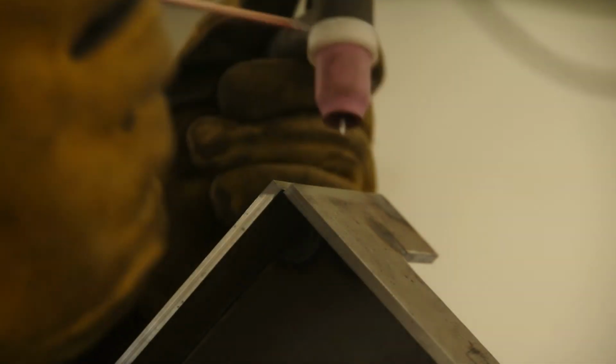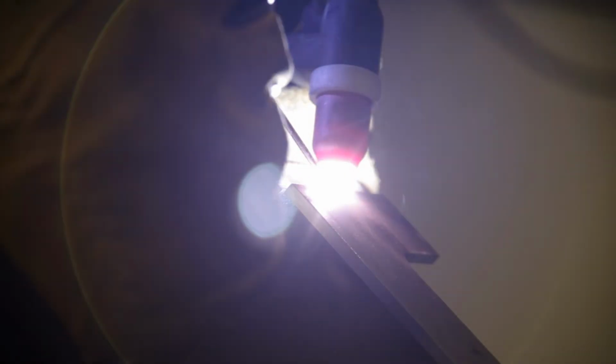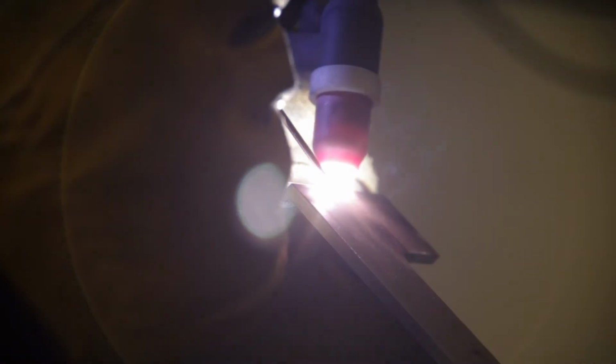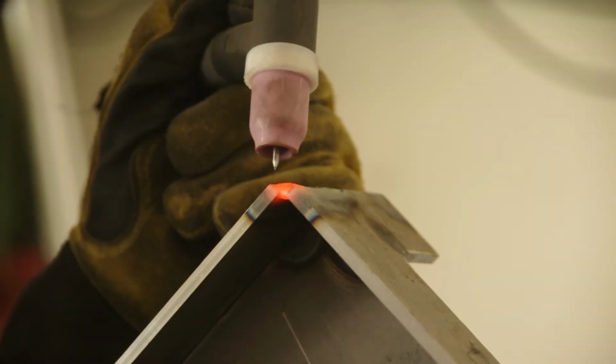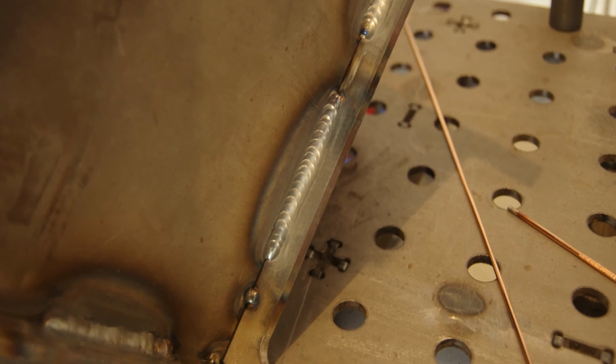Then after everything was cut in the mill, I put it all together and started TIG welding. This is the only halfway decent looking weld on this whole thing.